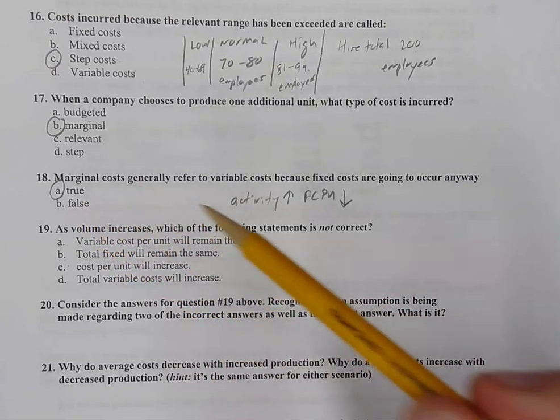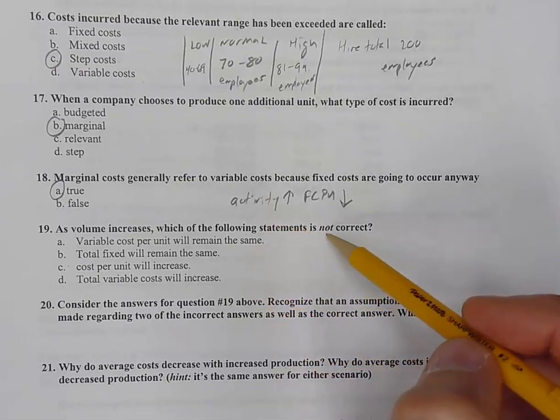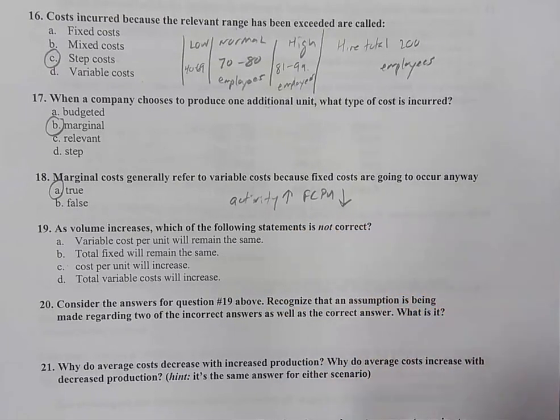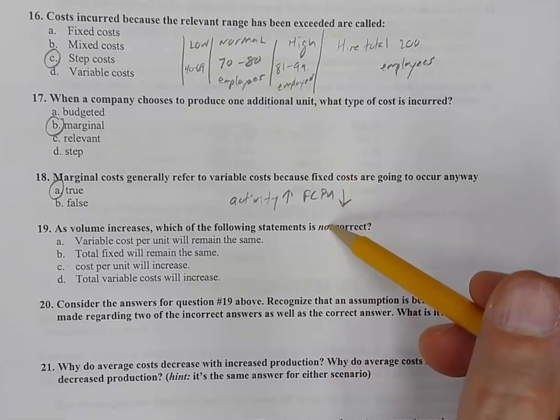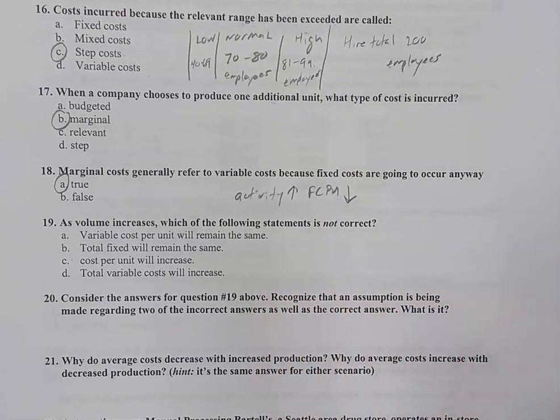Question 19 says, as volume increases, which of the following statements is not correct? This is an exceptionally difficult multiple choice question. And so when you have something like this that says that it's not correct, make sure you always pay attention to that because it won't always be italicized. So make sure you read the question carefully. But that also means that 3 of the answer choices are going to be true. Okay?